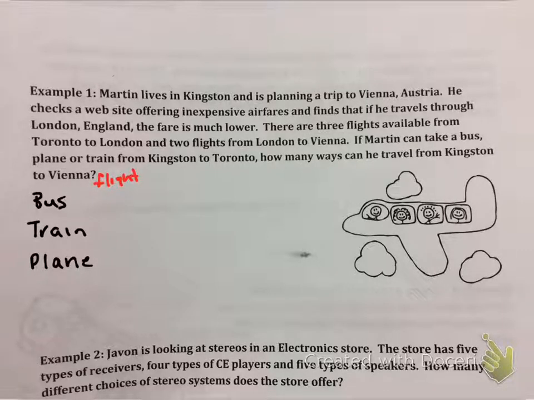So there are 3 choices for the flight from Toronto to London. So if we say A, B, or C, there are 3 ways he can take that flight. But the thing is he can take those 3 ways starting on any of these. So A, B, or C, or A, B, or C.